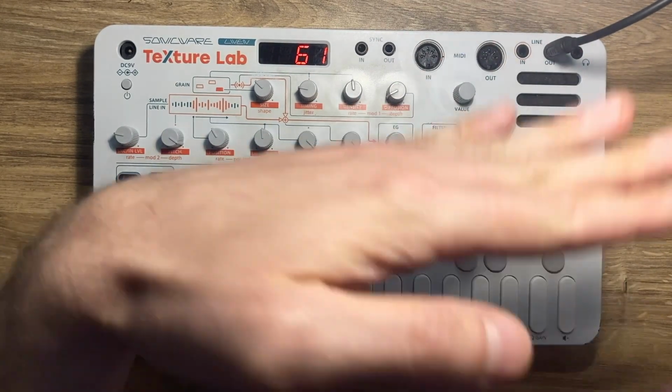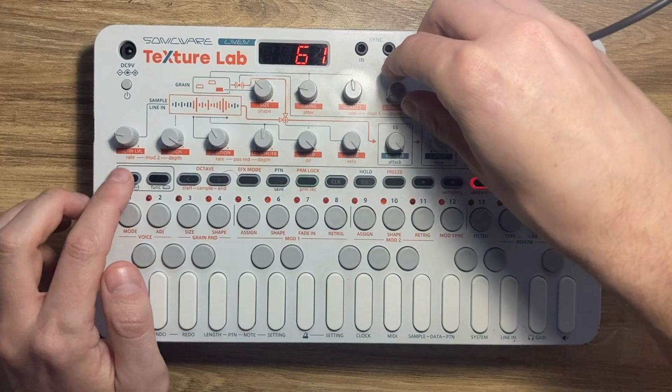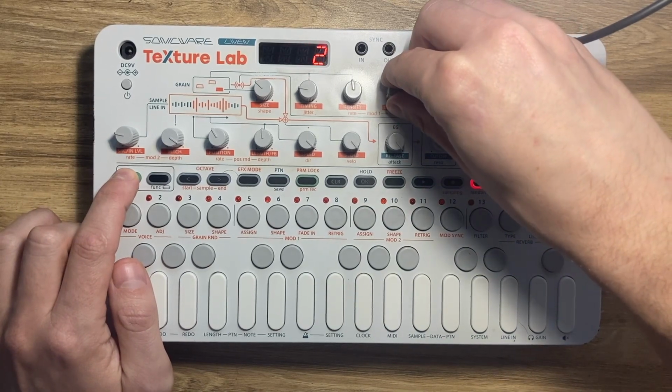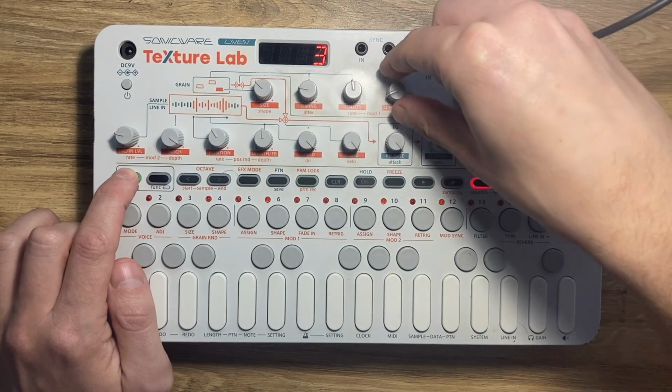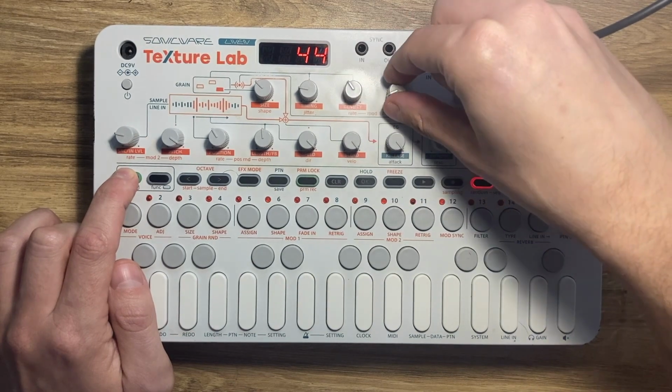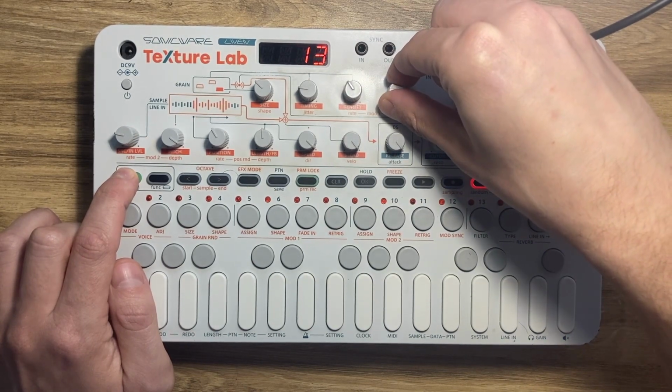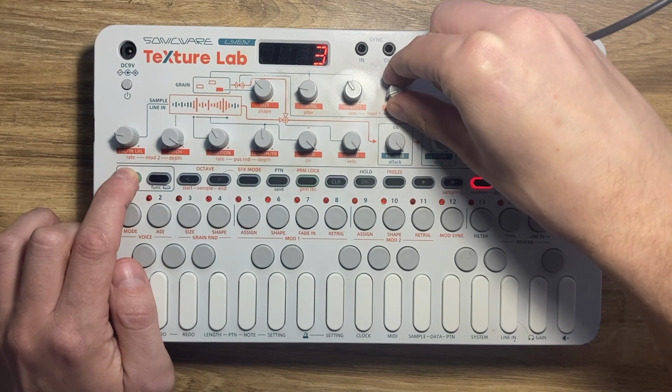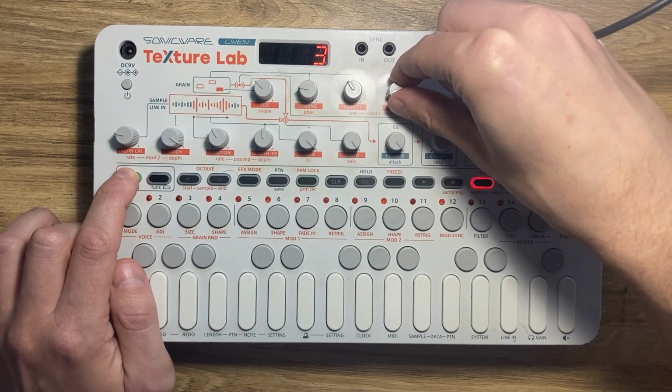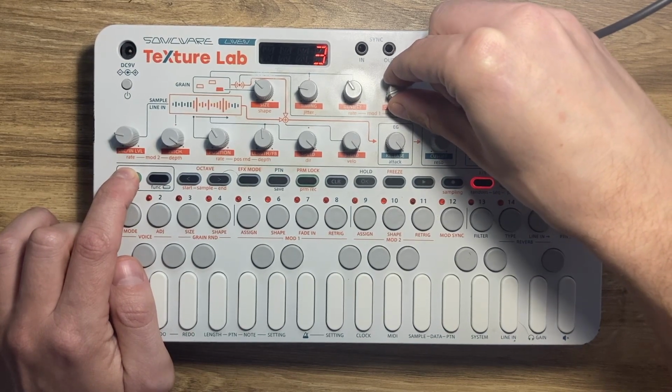You get even more wavering. It's almost like a tape effect. Yeah, it gets a little too strong at 3. Super strong if we go up here. But yeah, if we keep it low and subtle, it's a nice little kind of nostalgic sounding effect.